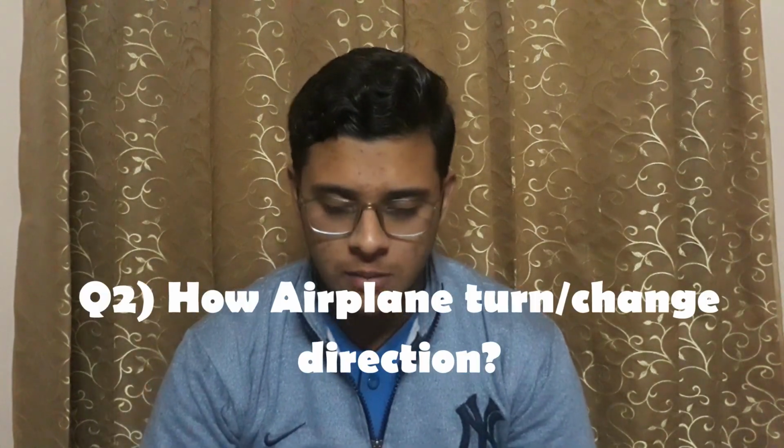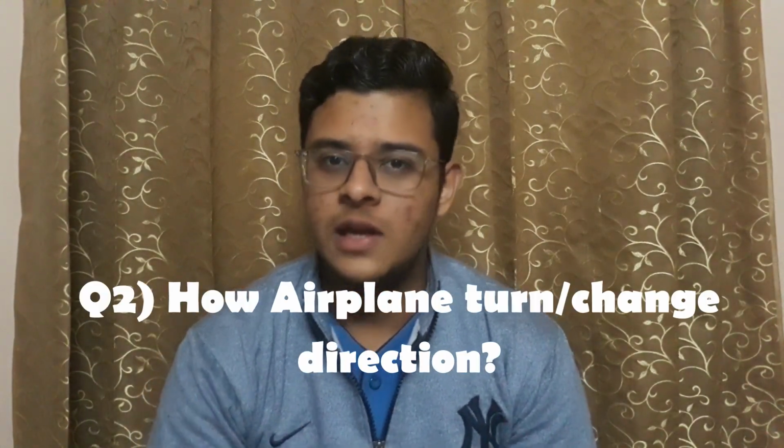And vice versa at the time of landing, the pressure on the top of the wing increases and the pressure on the bottom of the wing decreases, which leads to descent of the plane at the time of landing. So the next question is how the airplanes turn or change direction.